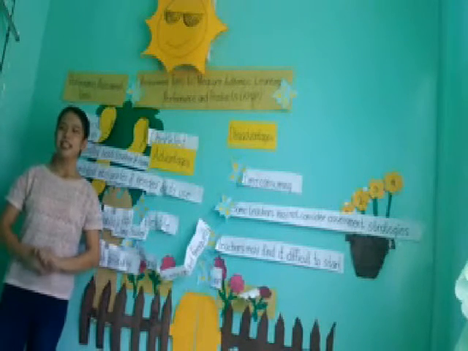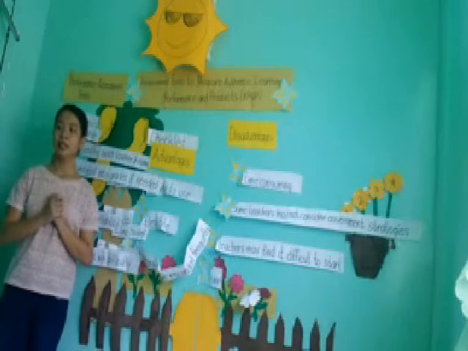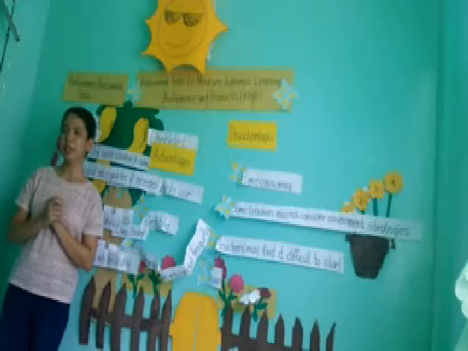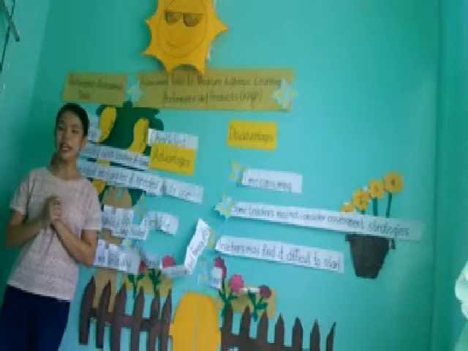So now, let us proceed to the levels of assessment for the levels of learning outcomes.